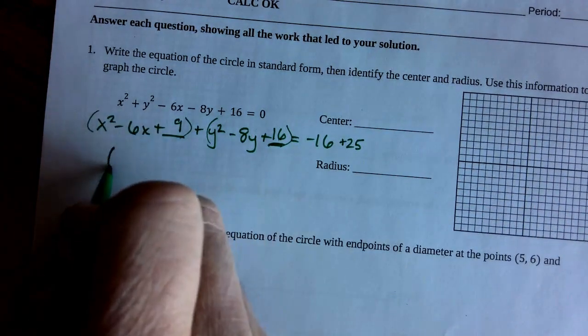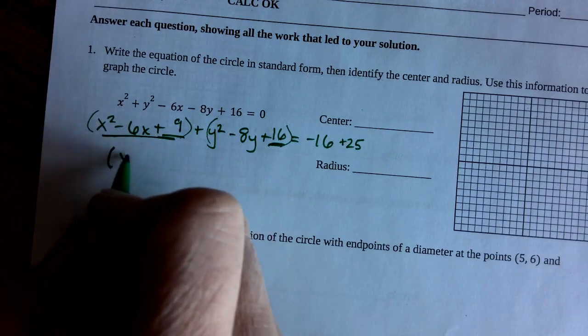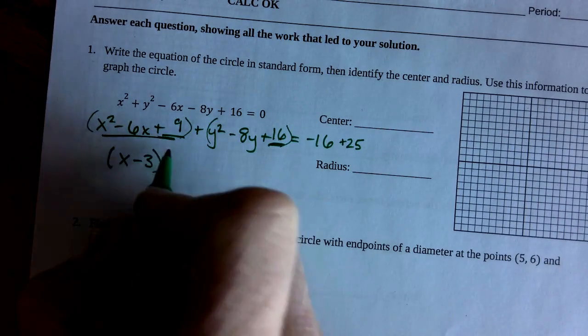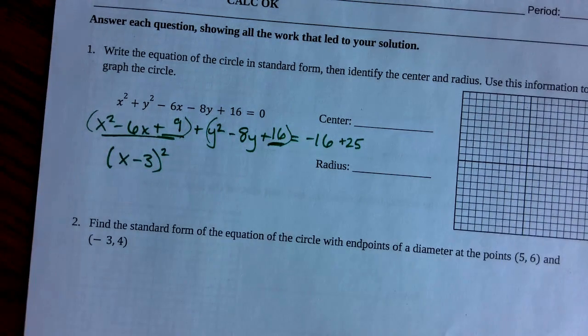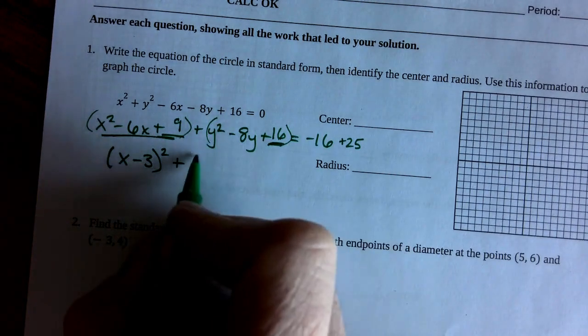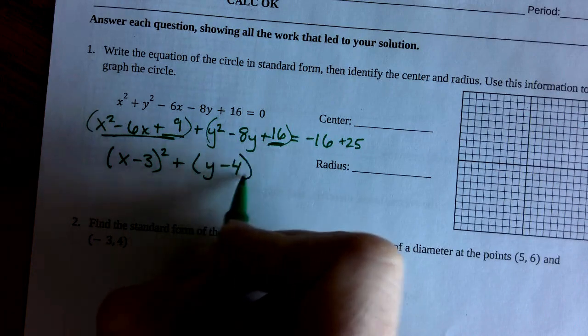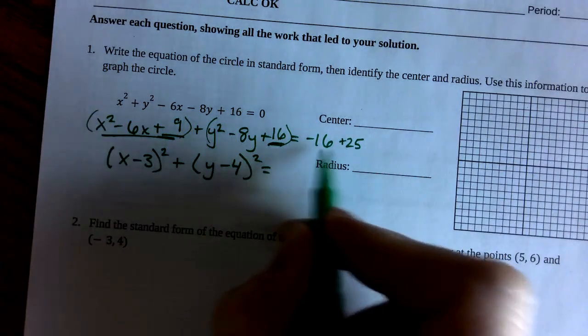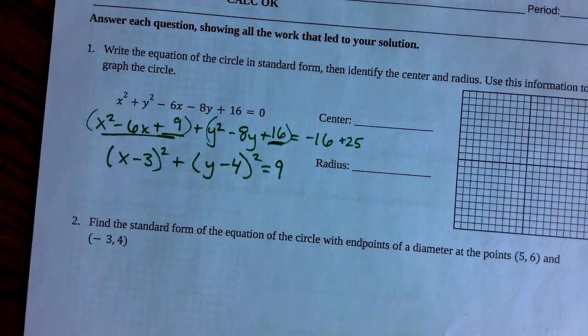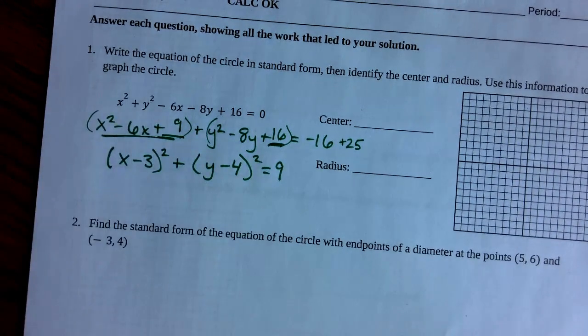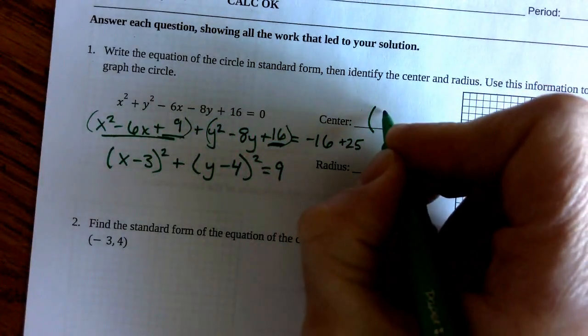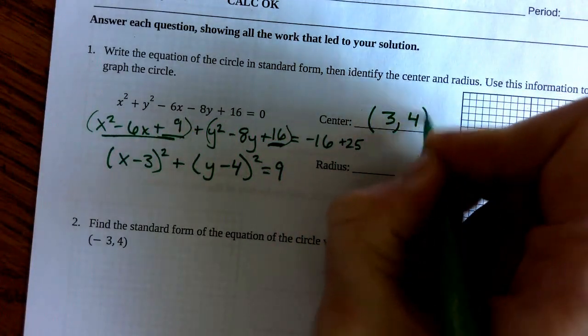So here, if we factor this trinomial, you will get x minus 3 times x minus 3, or x minus 3 quantity squared. And then factoring this one will be y minus 4 quantity squared. And then obviously we're getting just a 9 right there. So out of this problem, this is the standard form. Look back at your notes on that. That puts our center at h, k, which would be 3, 4.